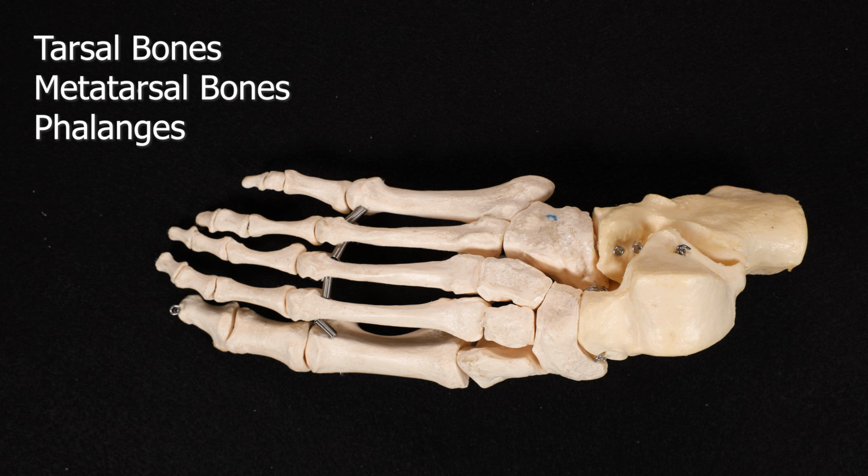We're looking at an articulated model of the foot here. So all the joints and bones are being held together, just like what we saw in the hand. So we have to go through and look at the tarsals. Those are going to be the tarsals, or the bones that make up a portion of your foot.